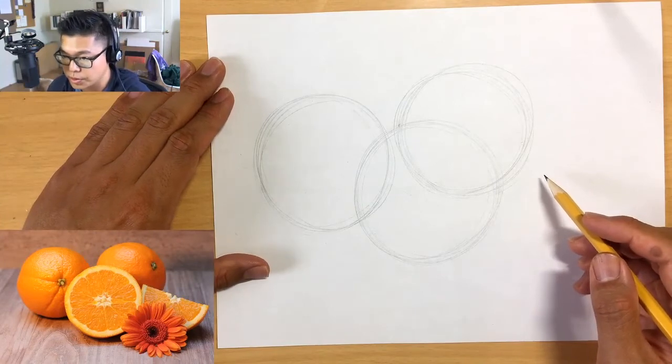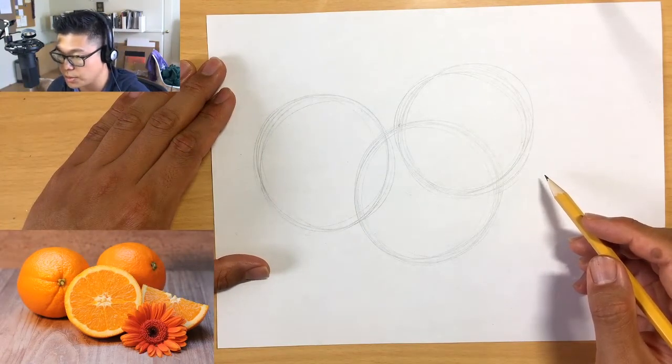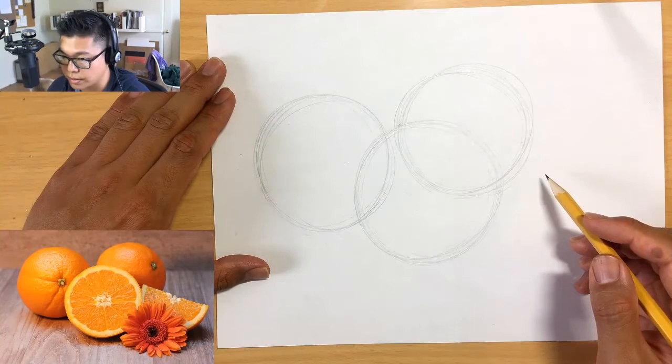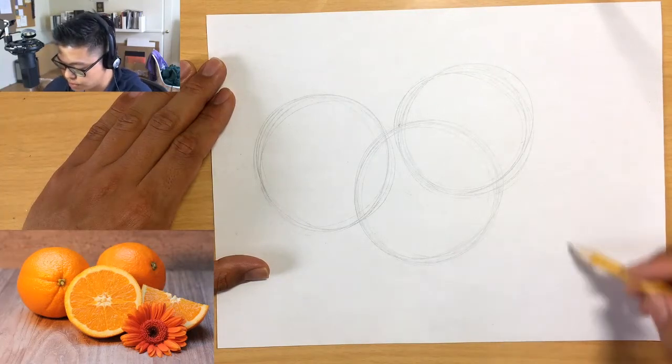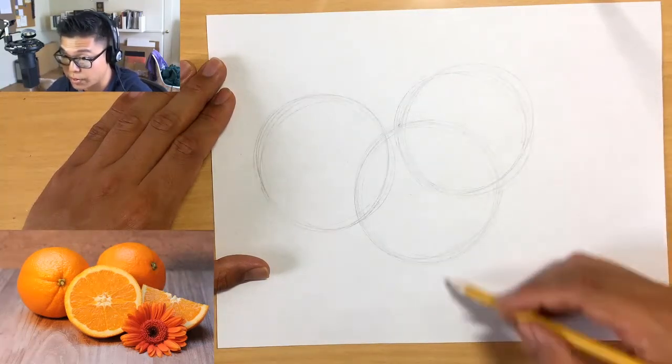Now, in terms of the two objects that are left, that's the flower and the quartered orange slice. I'm going to start with the object that's in front. That's the flower over here.